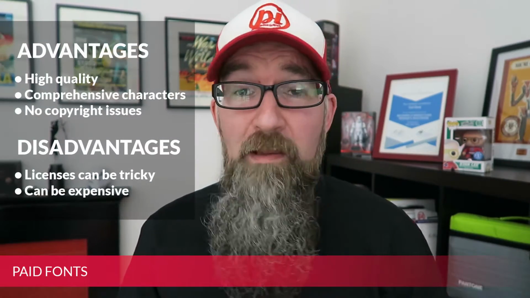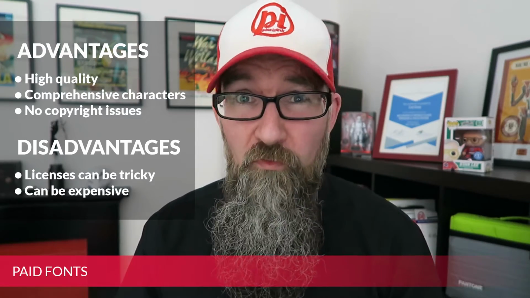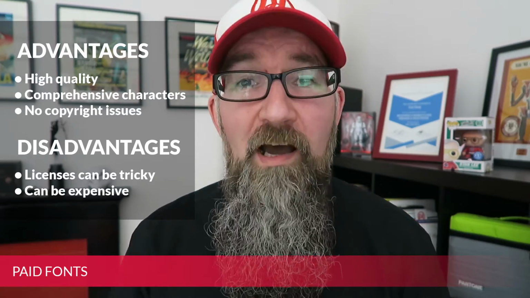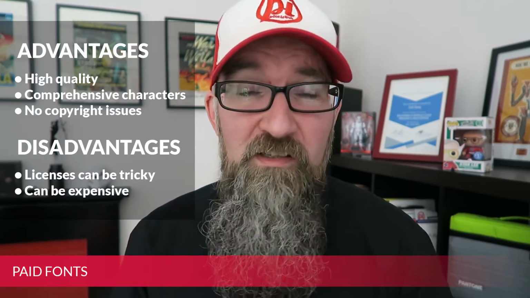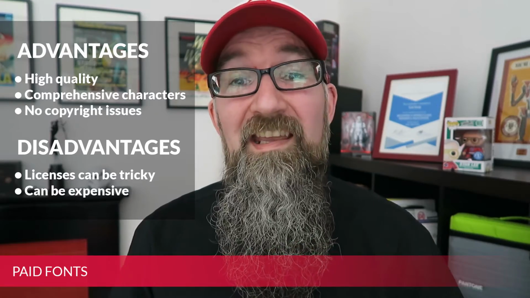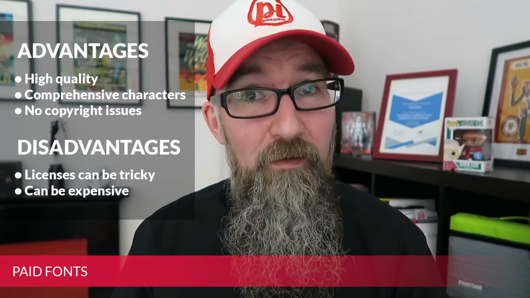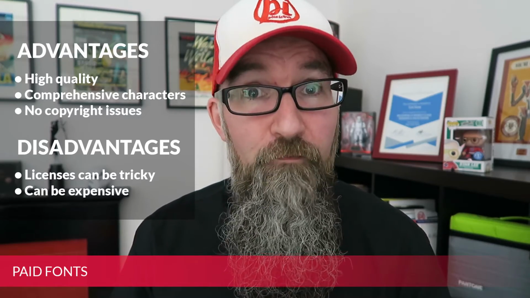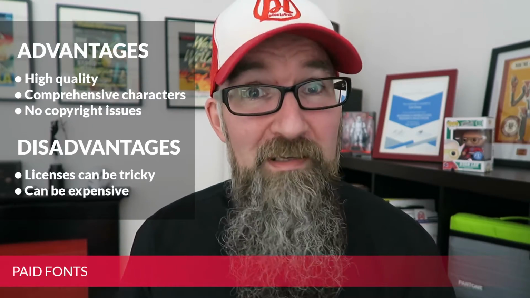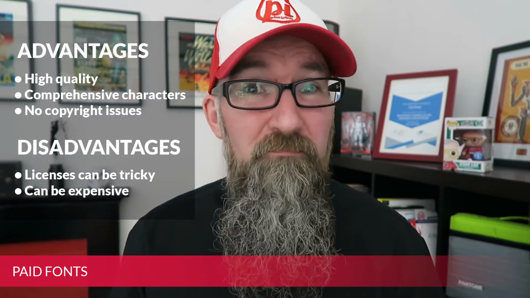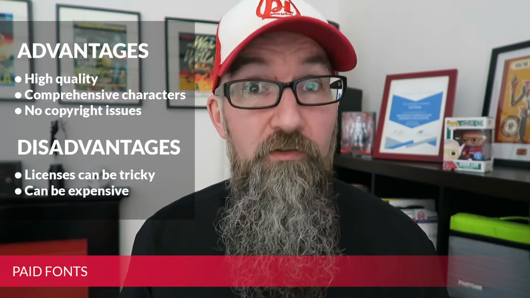The advantages of paid for fonts are they are of a high quality, you have much more choice over weights, glyphs and ligatures, and you'll also have no copyright issues because you've paid for use of the font. Disadvantages are the license agreements, because they can differ between different font foundries, so you need to make sure you read those carefully to ensure that you're using the fonts within the license agreement terms. And paid fonts can be expensive. They can range from £10 into the hundreds depending on the font family that you want to use.